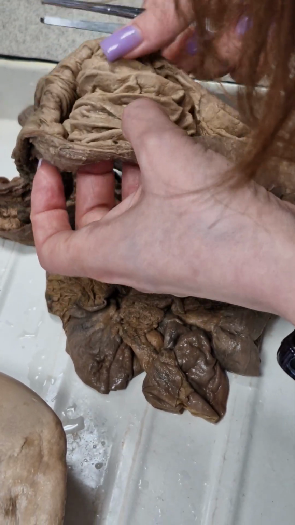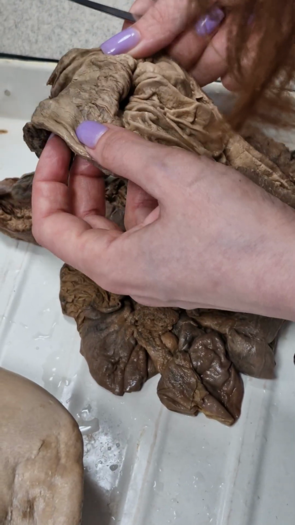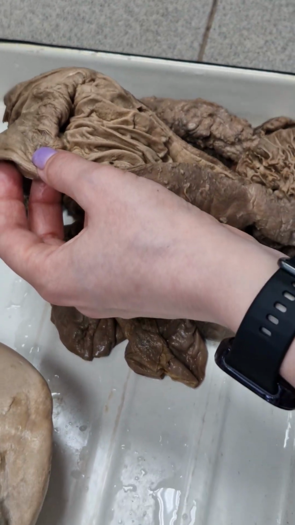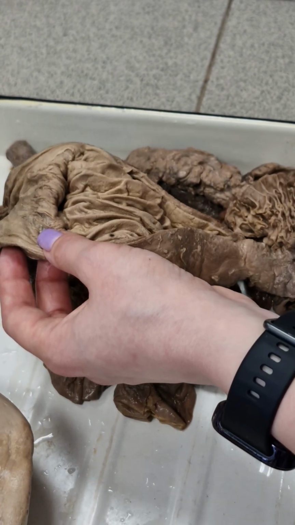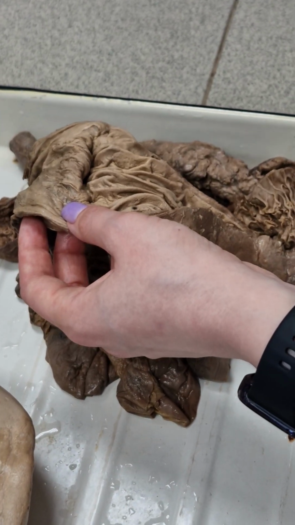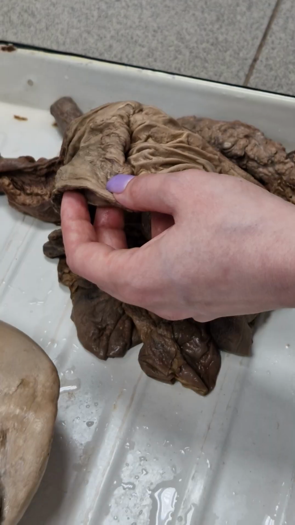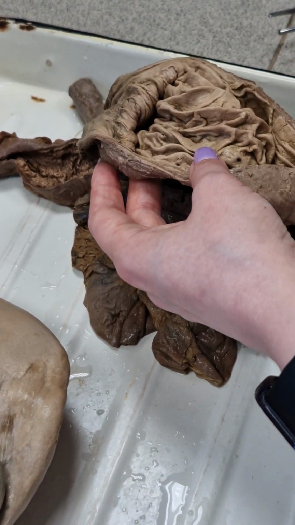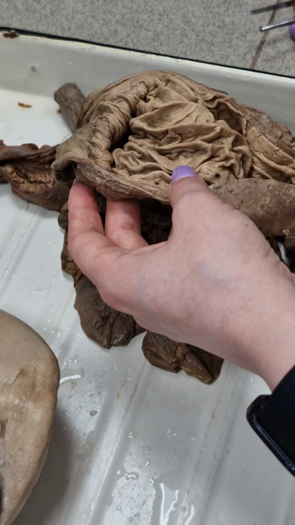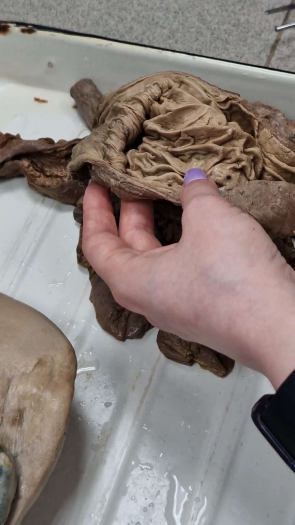In this space we see the areae gastricae, and in these areae gastricae we have very small foveolae gastricae. Foveolae gastricae. What glands do we know? What three types of glands? Gastric glands.